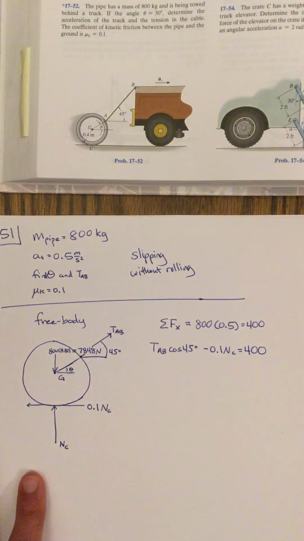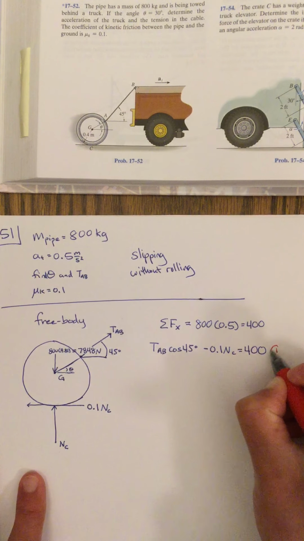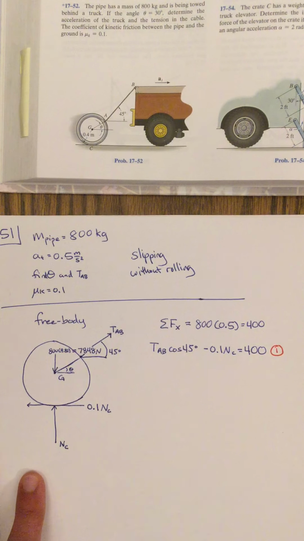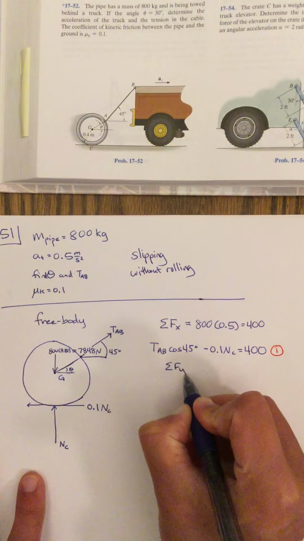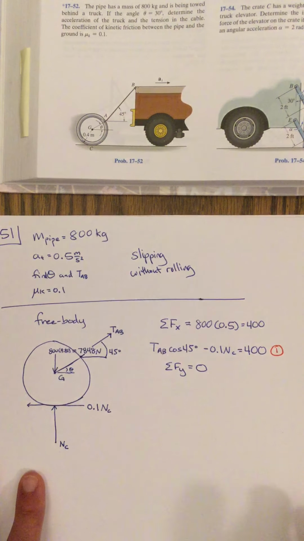I have two unknowns in this equation, so let's just call this equation 1 and move on to the sum of the forces in the y direction, which is 0 because there's no acceleration in the y direction.